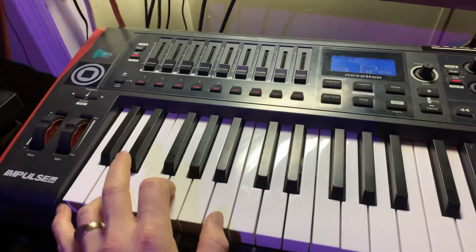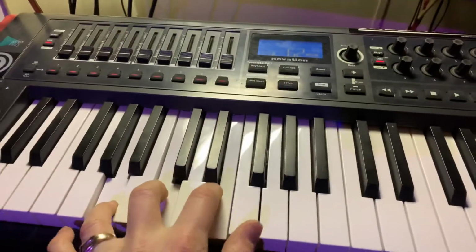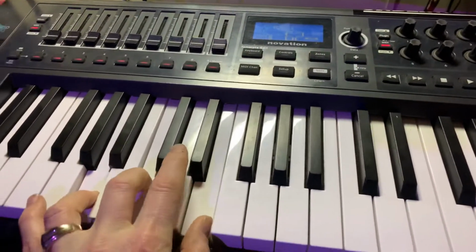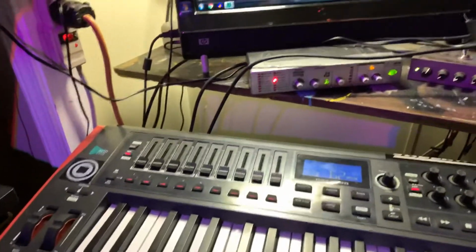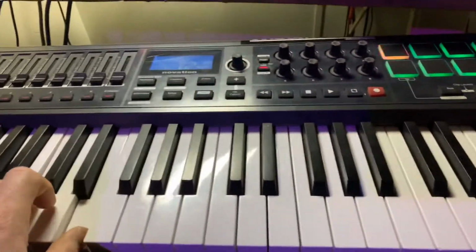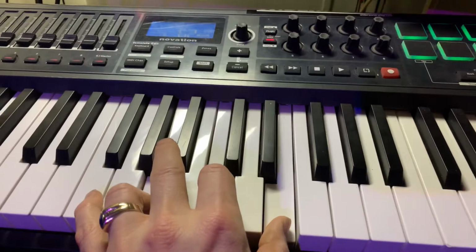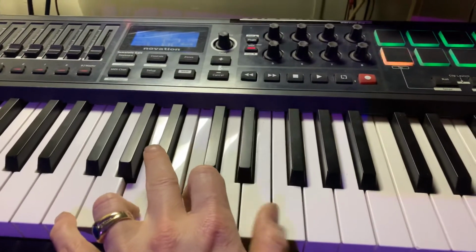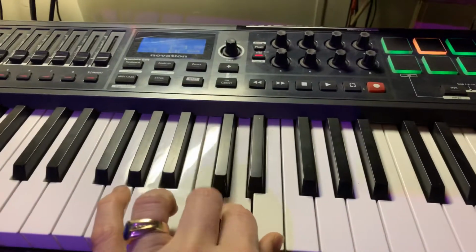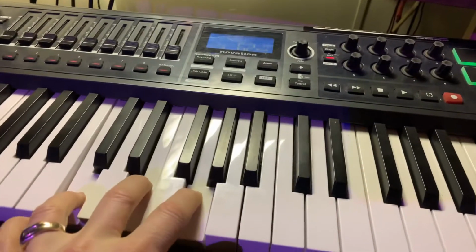Very 80s sound there. I just love it. So that's the DX7 arpeggiated. So there you go.